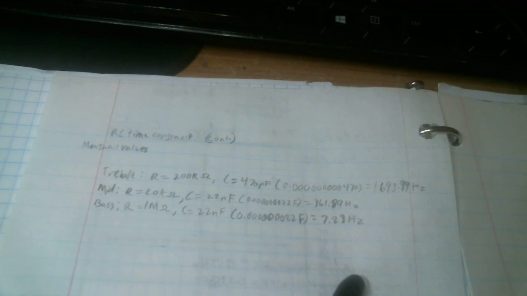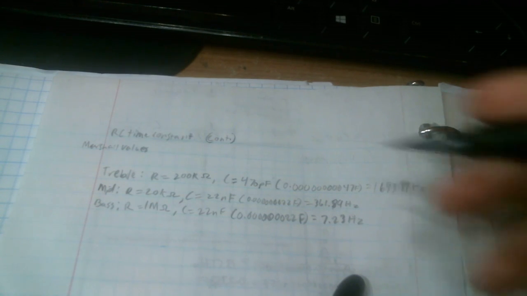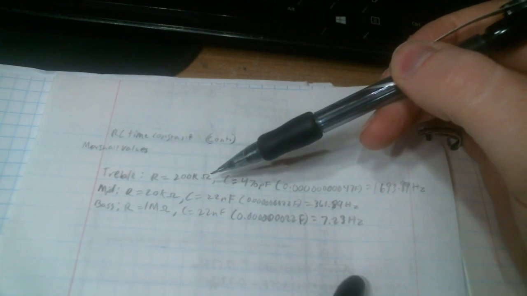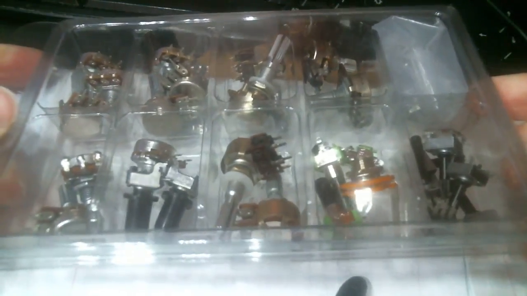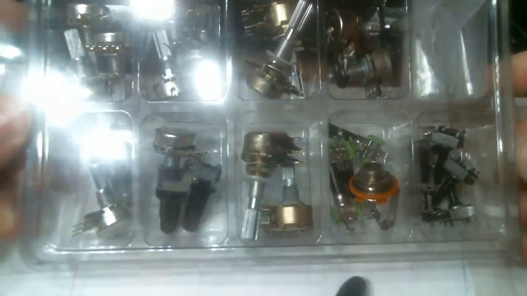The reason it says Marshall values is because this is for the amp JVM 410H. This is the EQ. For the treble, they have a 200 kilo ohm potentiometer, which looks like this. This is what pots look like for anybody who's not seen anything but a knob.